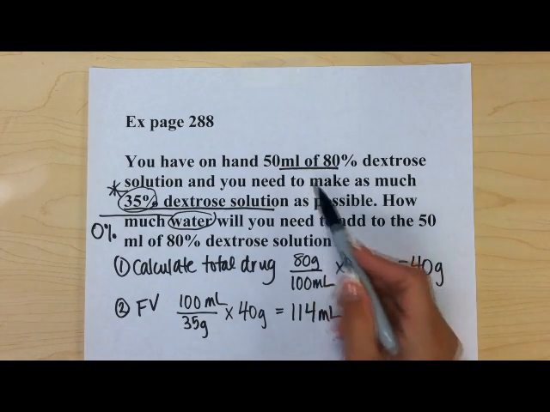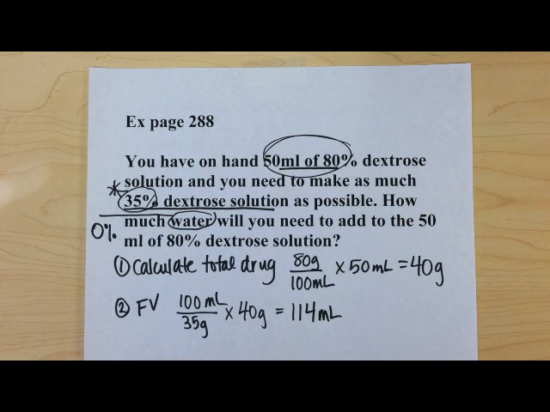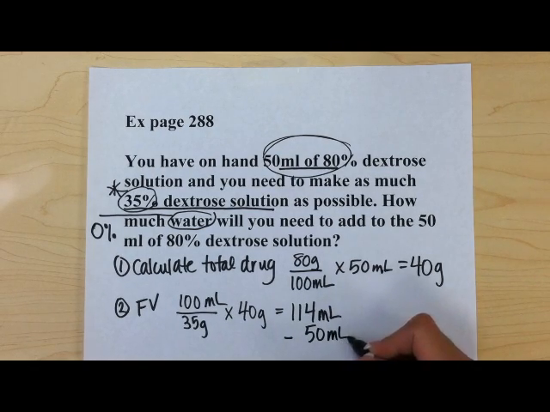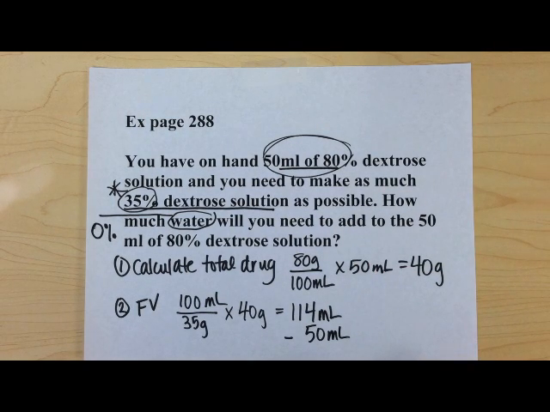They're telling me that I'm adding water to 50 mils of 80% dextrose. So if this is my total volume, then if I subtract 50 mLs, which is coming from that 80% dextrose, then the difference here will be what I'm adding in water.